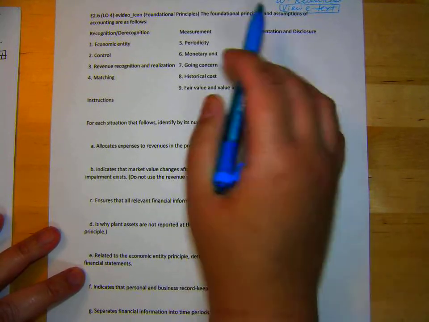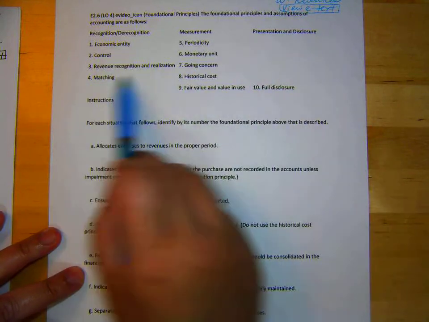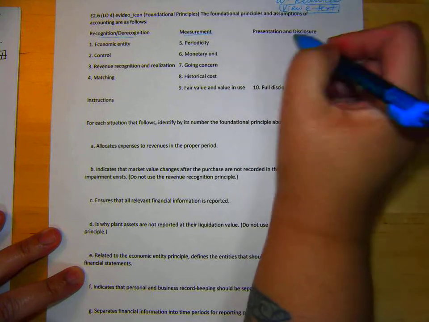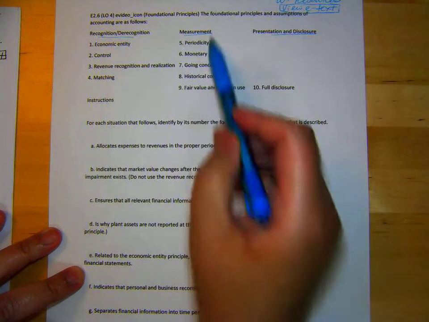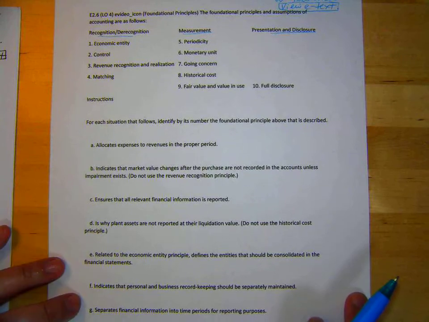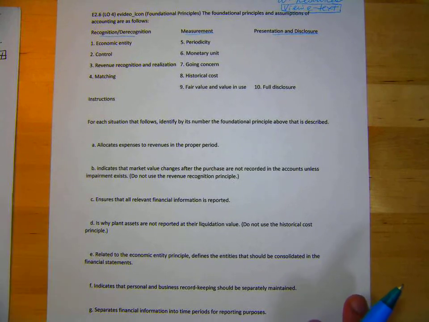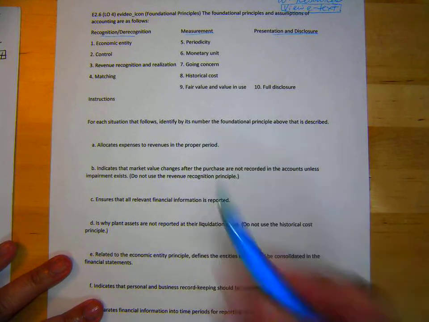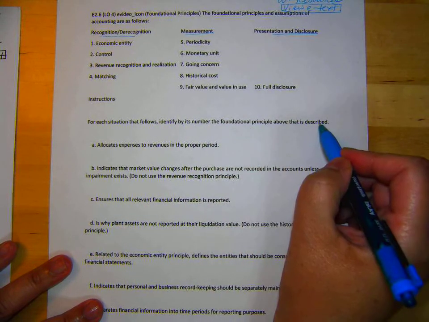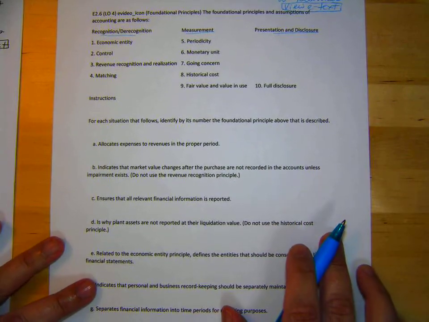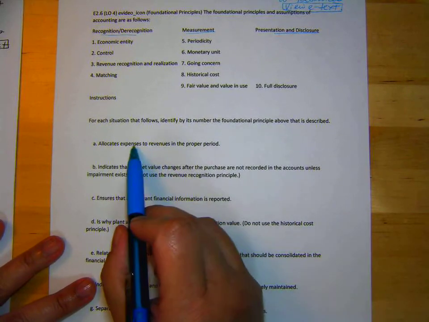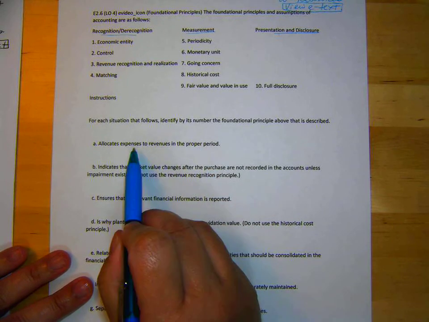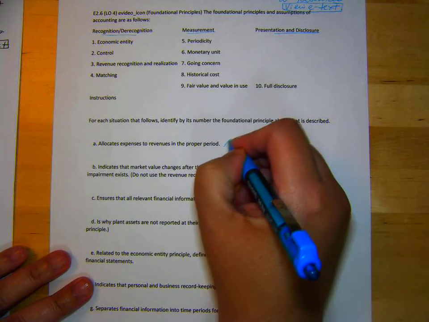So here's the list of the foundational principles for accounting. Remember the three areas: recognition, derecognition, measurement, presentation, and disclosure, and then all the principles we went through, most of which were a review from last year. For each situation that follows, identify by its number, well, I'm going to write the word out, the foundational principle that's described. The first allocates expenses to revenues in the proper period. Well, when we're matching expenses to revenue, that's the matching principle.